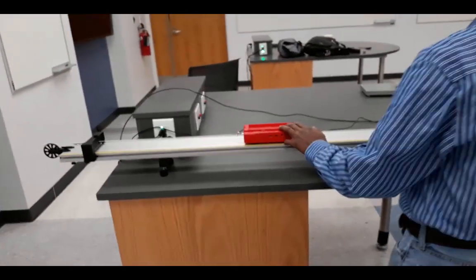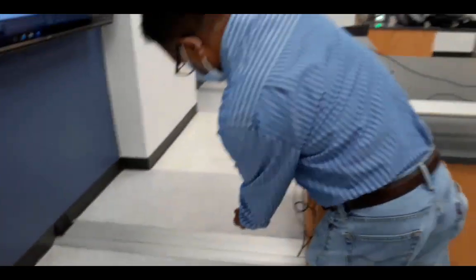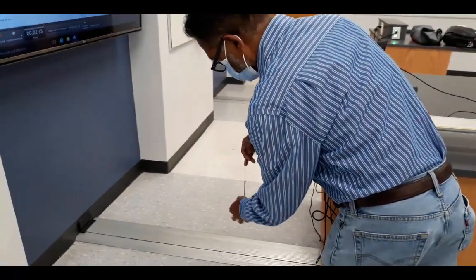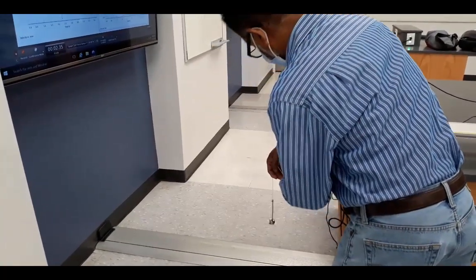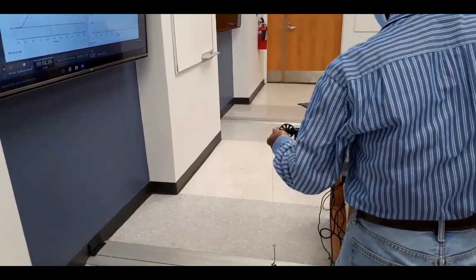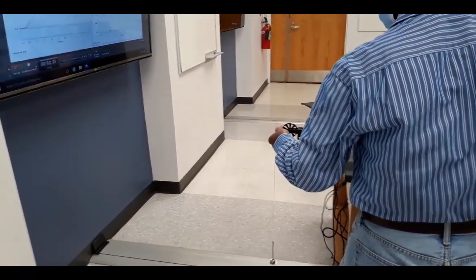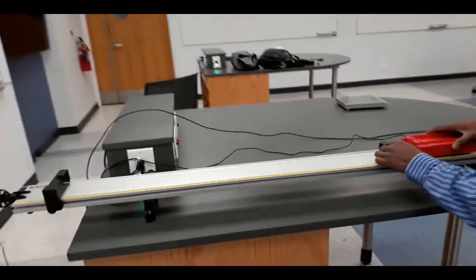And now we're going to go on and add an additional mass. Now we've got the hanger plus an additional 20 grams. Just lining it back up so it's back on the pulley. He's going to zero the force sensor.